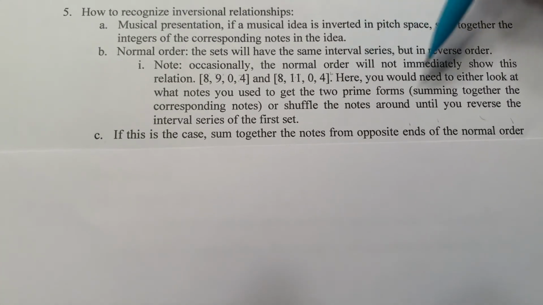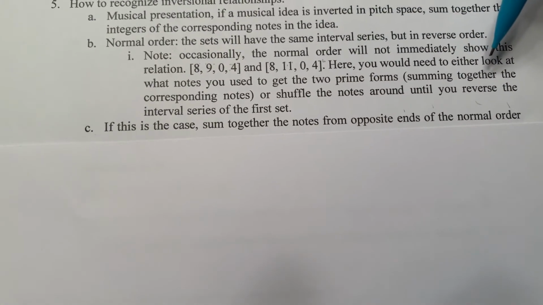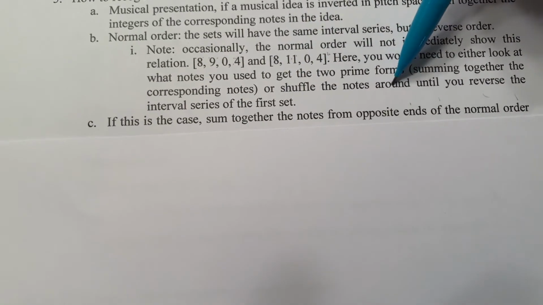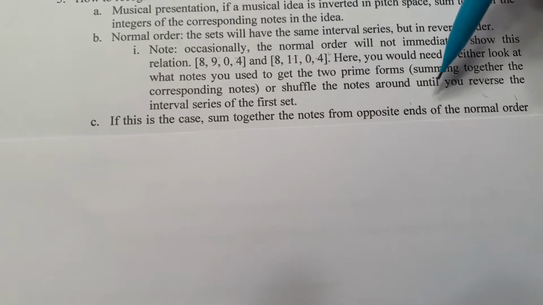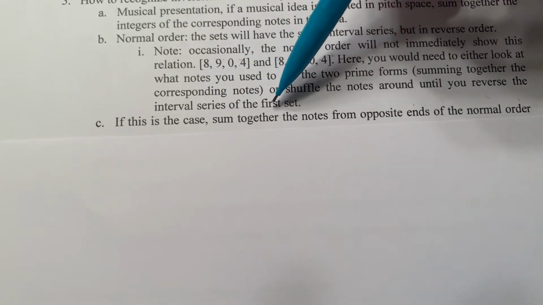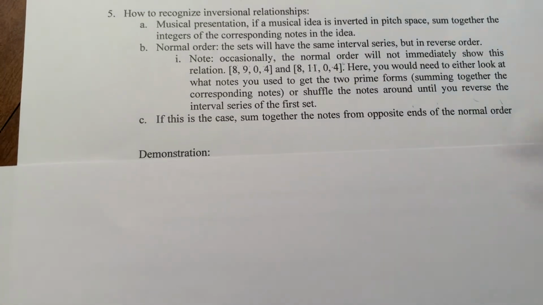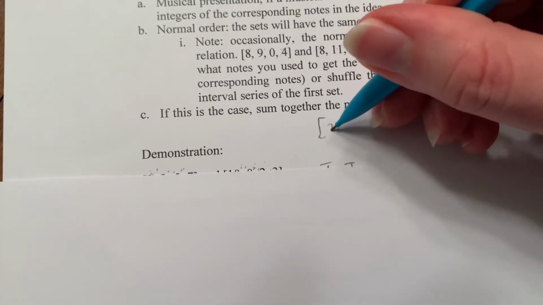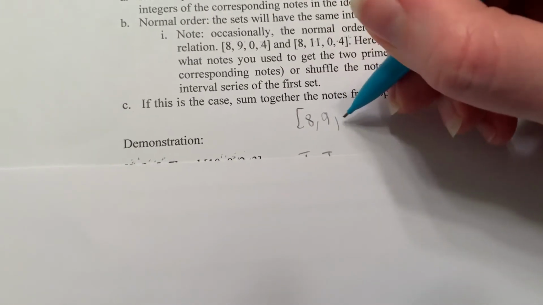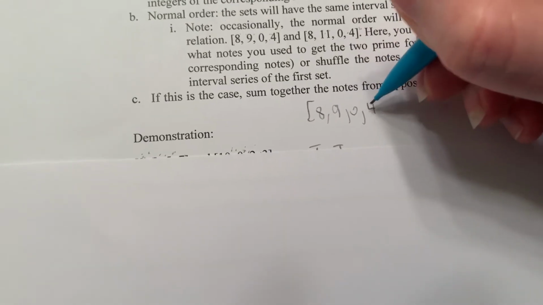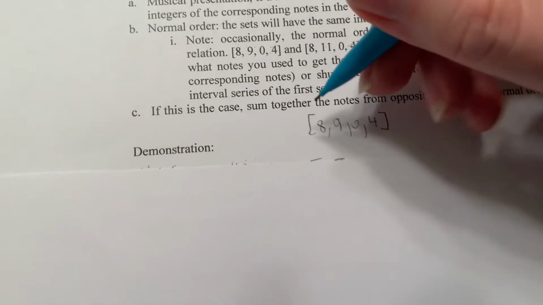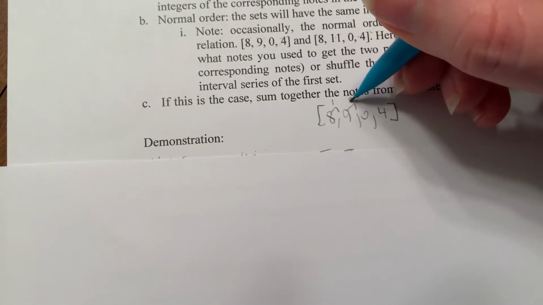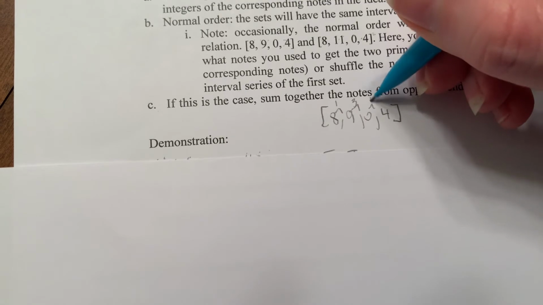So here, the best thing to do would be to shuffle the notes around in the second set until you reverse the interval series of the first set. Let me show you what I mean. My original set was 8, 9, 0, 4. Again, this is an exception, everybody. And like I mentioned, the intervals here were 1, 3, and 4.